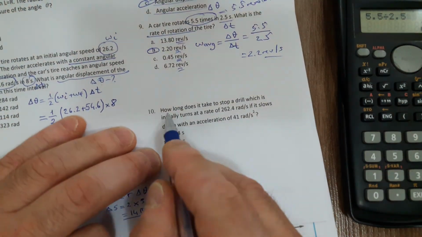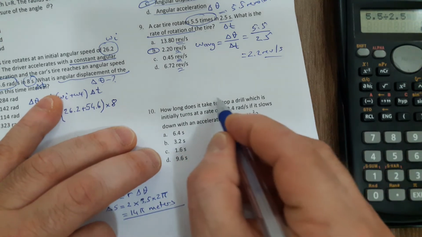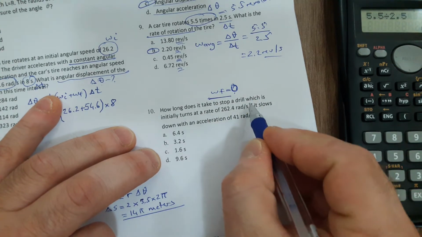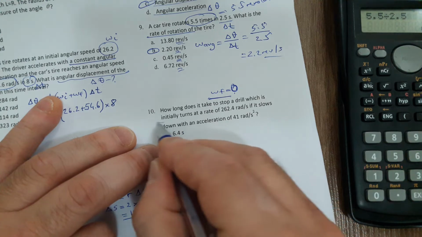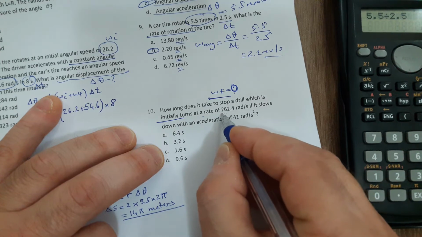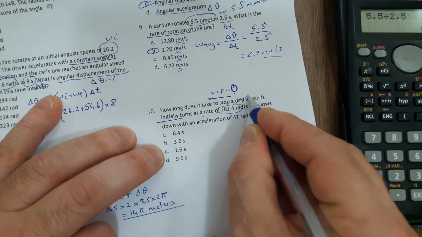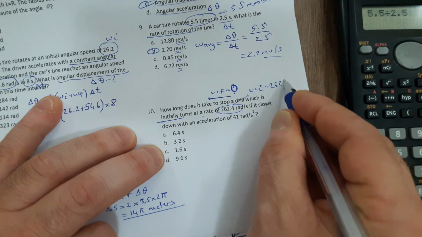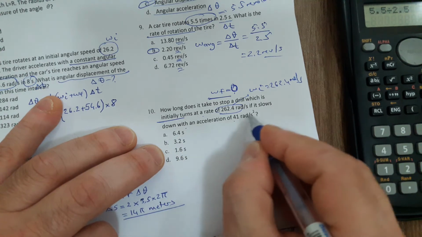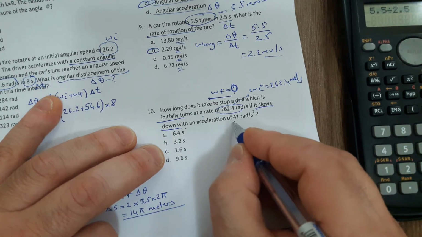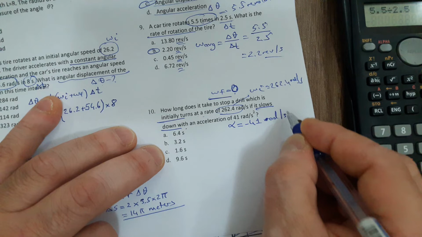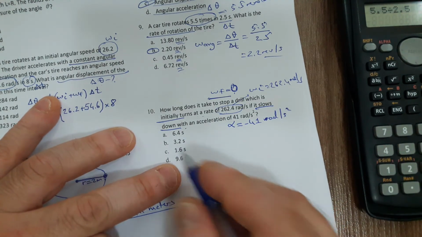And question number 10. How long does it take to stop? Stop means final angular speed must be 0. The initial angular speed is 262.4 radian per second. If it slows down with an acceleration, the acceleration must be negative, so negative 41 radian per second squared. So then calculate the time. How long does it take?